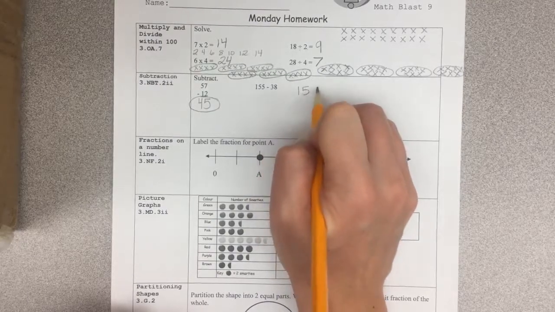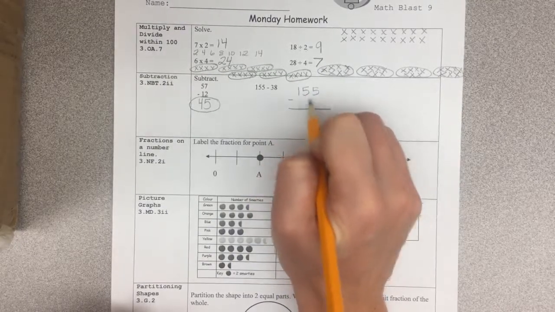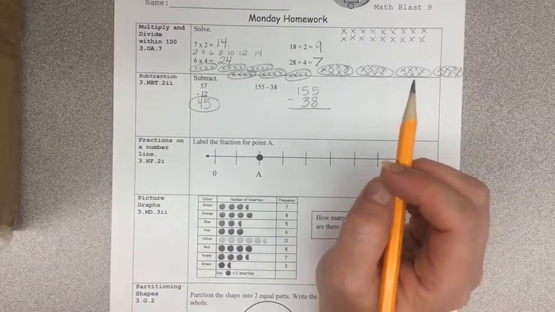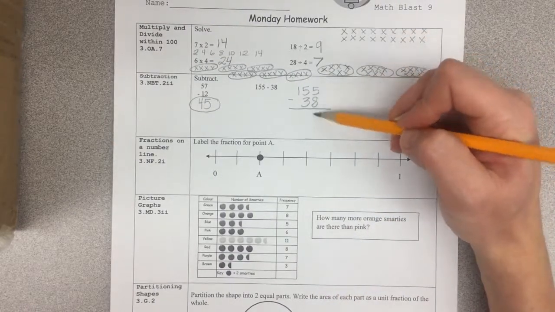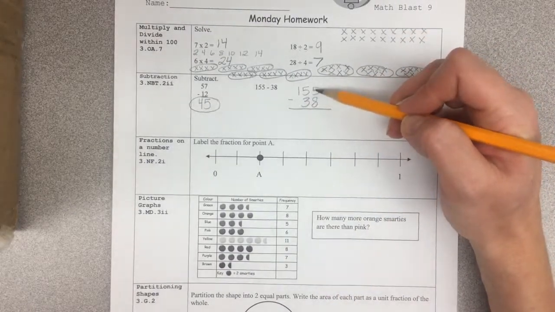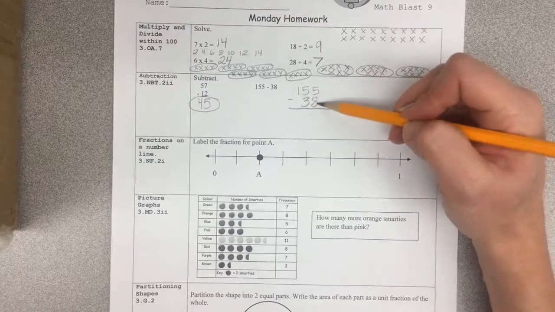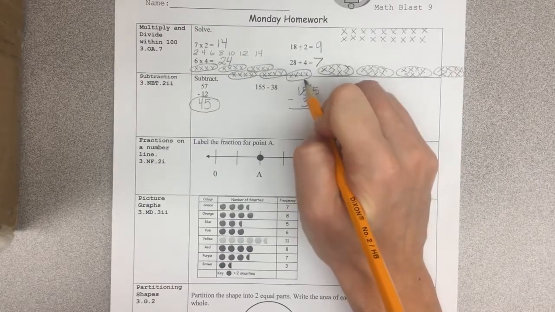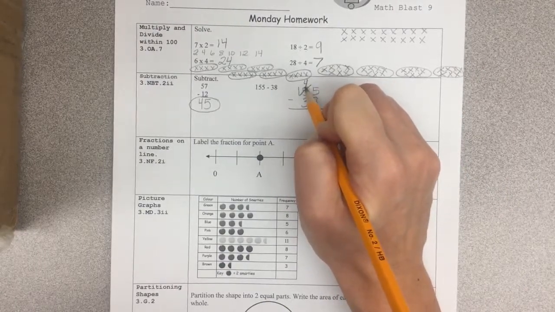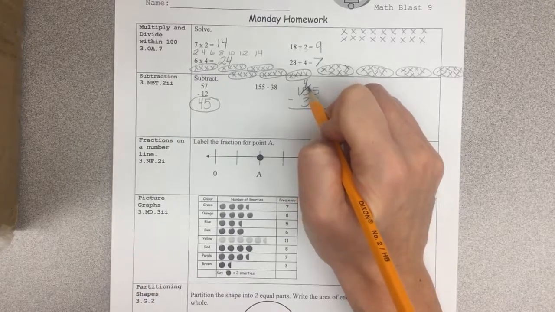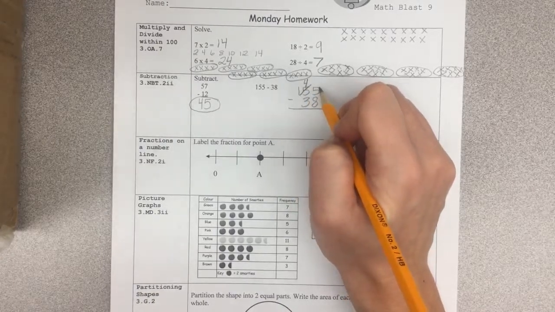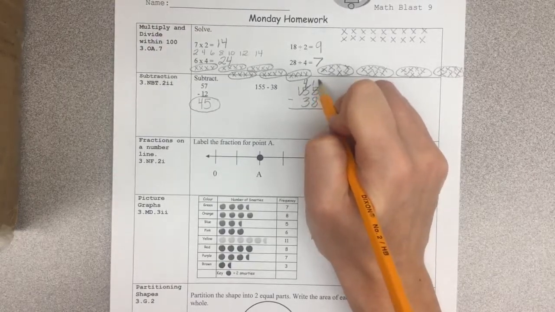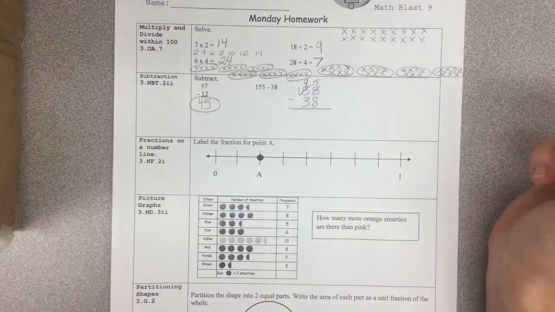155 minus 38. In this case, I'm going to write my problem in a vertical format because what's very important in subtraction is to remember that we need to subtract place value to place value here. So I have 5 and I want to subtract 8. I don't have enough. So I'm going to come over here to my tens place and I'm going to borrow one of those. That leaves 4 tens. And the 10 that I borrowed from here is going to decompose or unbundle to make 10 ones, plus the 5 ones that was already here. That's why I have 15 ones there.